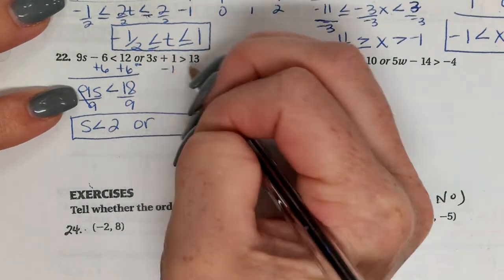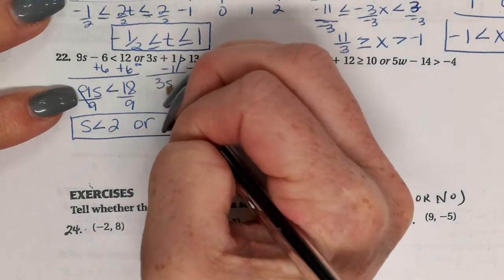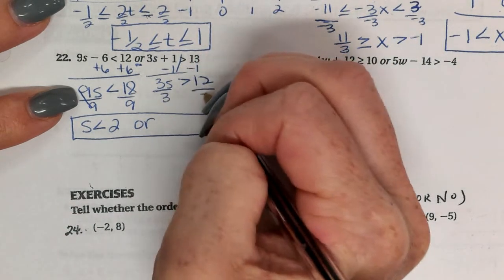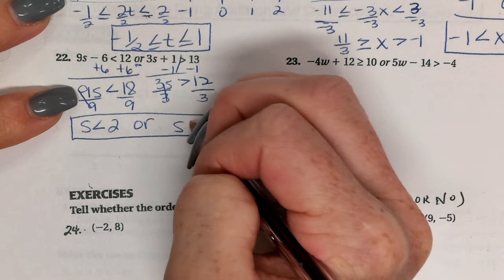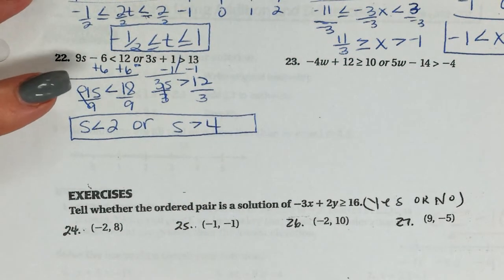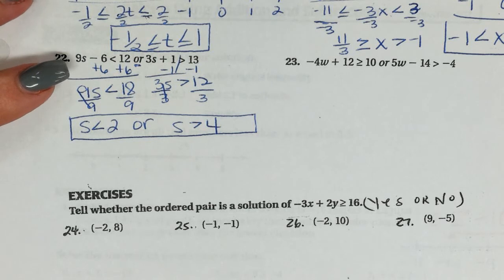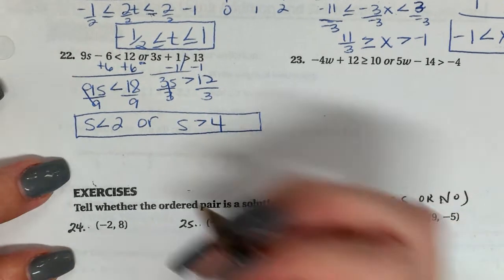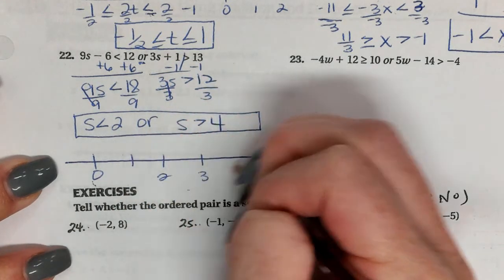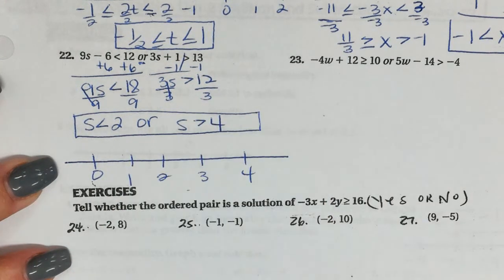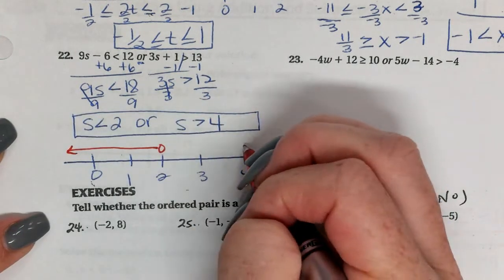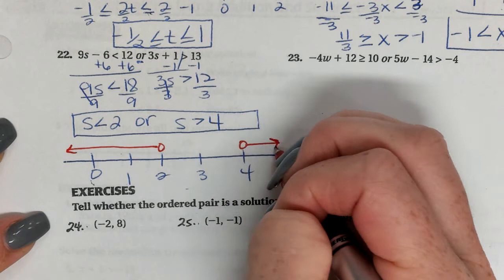All right, I minus 1. I get 3s is greater than 12. I divide by 3, and I get s is greater than 4. Everybody should be working with me or checking their answers if you've already done it. So this is 0, 1, 2, 3, and 4. It is going to be an open dot on 2, shaded to the left. Open dot on 4, shaded to the right.